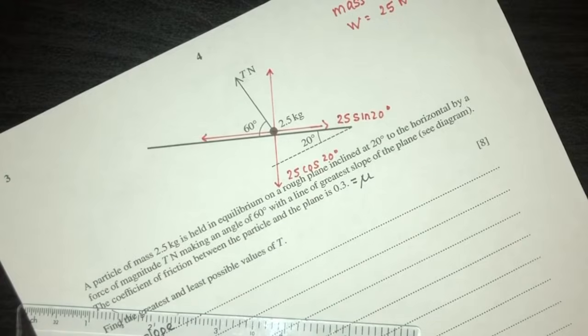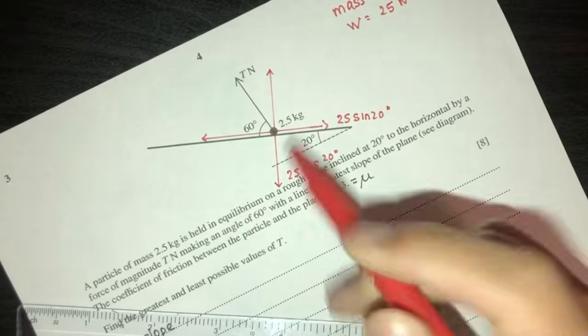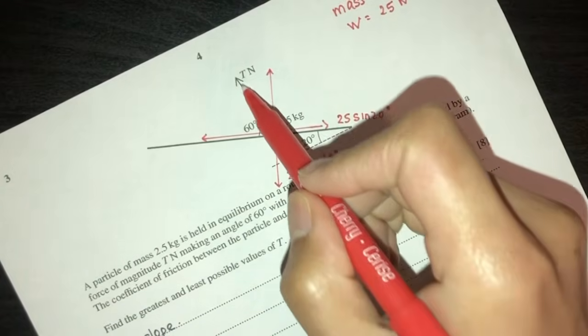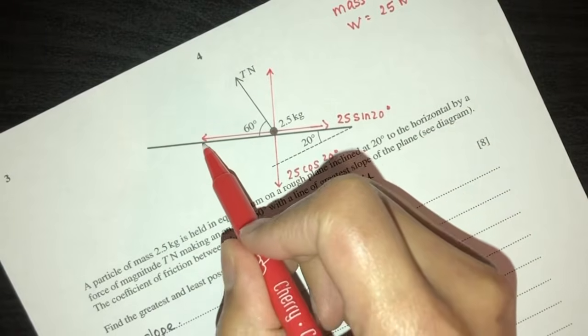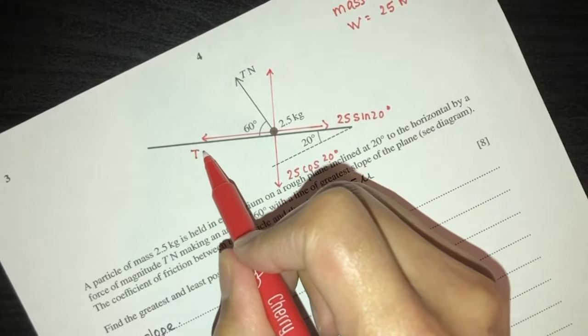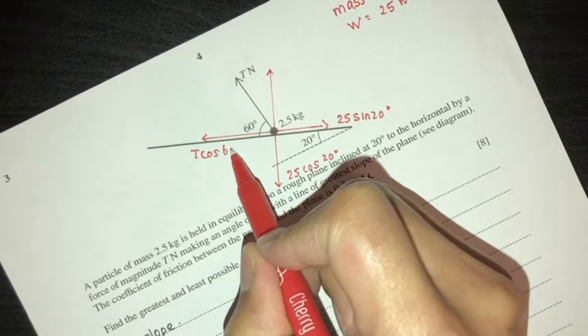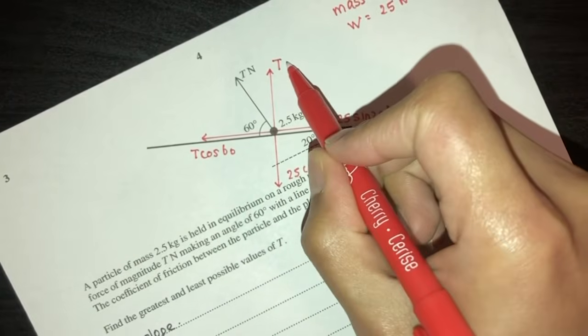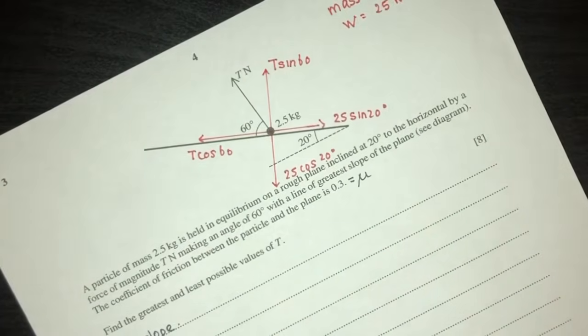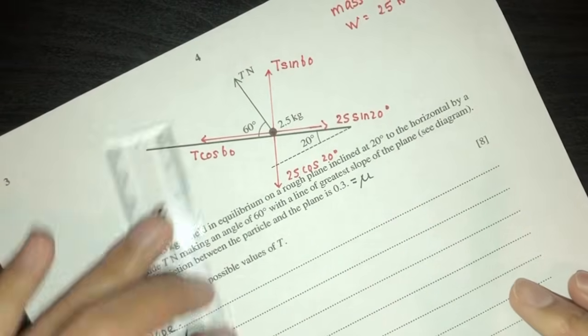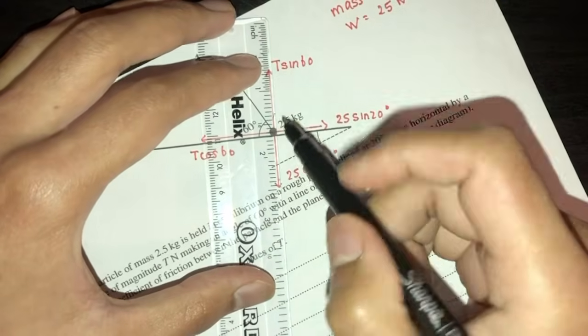Okay. Now for these ones, the force is in this direction, and this one is close to this side. This will be your T cos of 60, and this one is your T sine of 60. Also, whenever you have something against a surface, we have a reaction force called N.